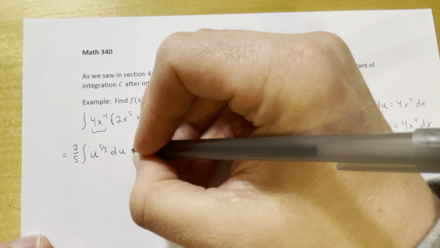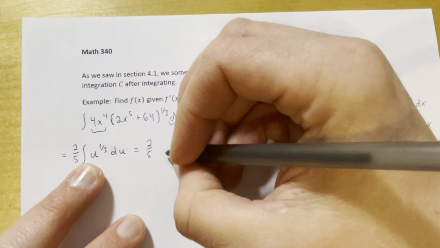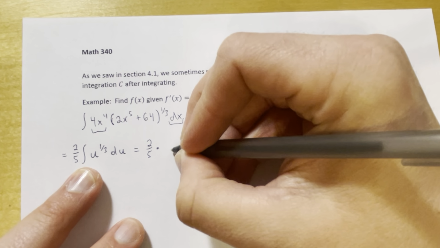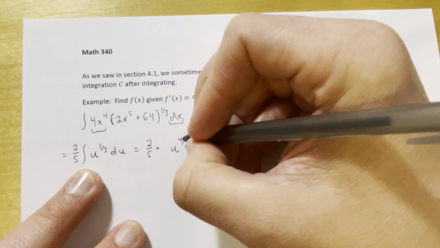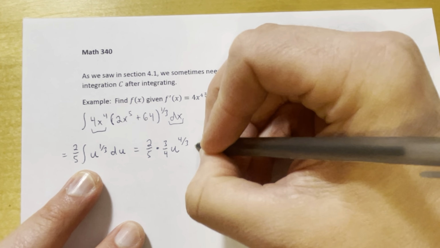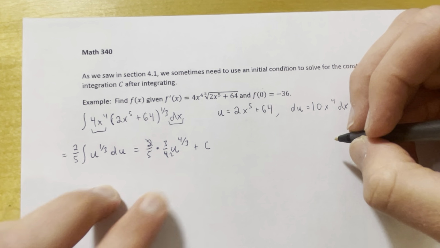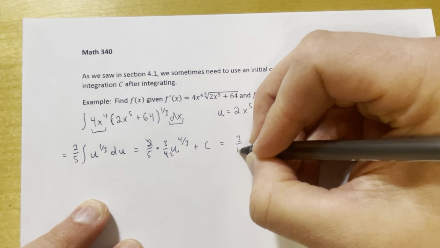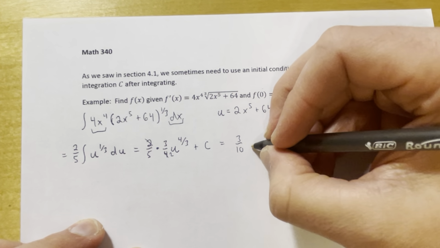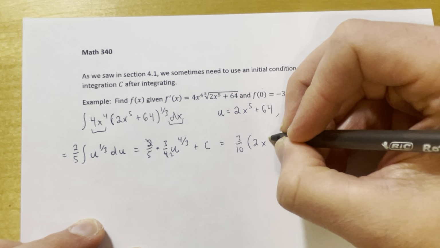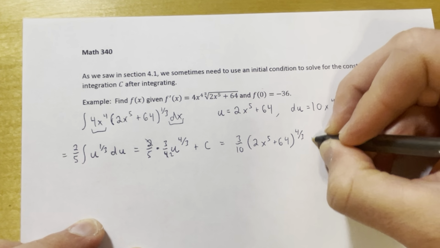Okay, now that's an easy integral to do. So all I need to do there is, I have my 2/5 here still. I add 1 to the exponent, which is 4/3. Then I multiply by the reciprocal of that, which is 3/4. I get a little cancellation happening here. That would give me 3/10. So this is equal to 3/10 times u, but let's replace the u with this guy here. u is 2x to the fifth plus 64 to the 4/3 power plus c.